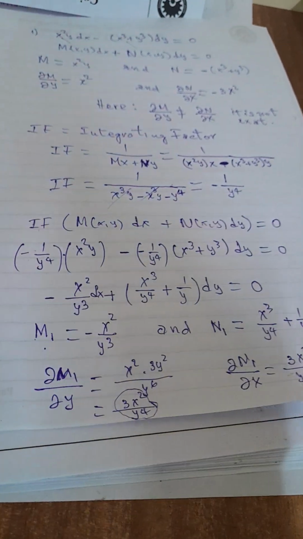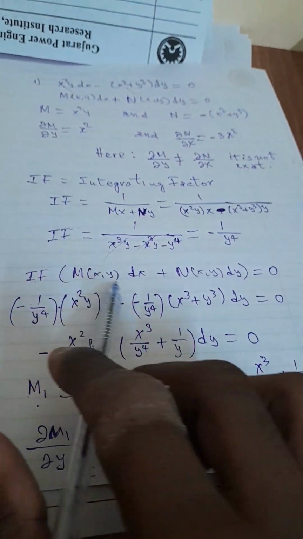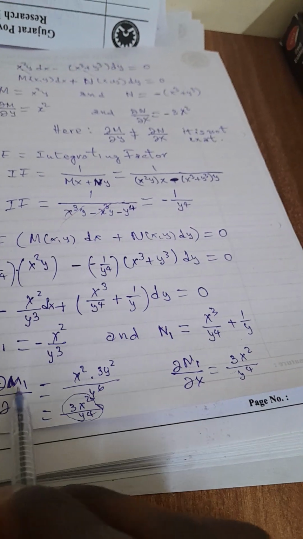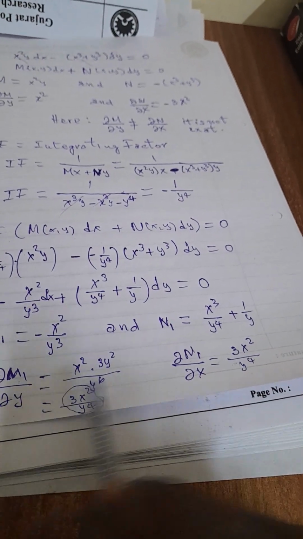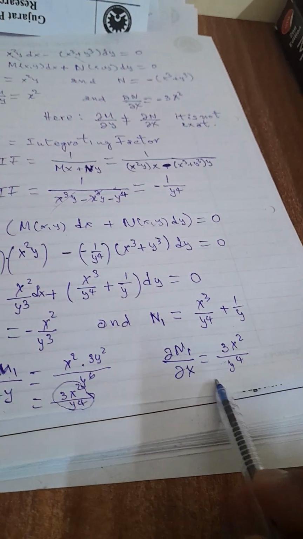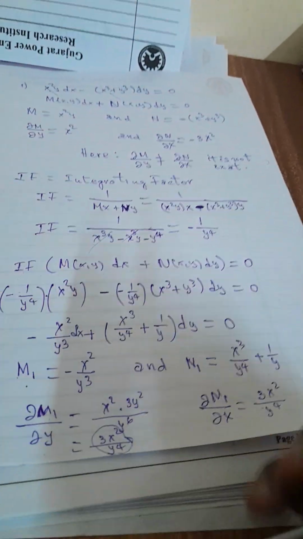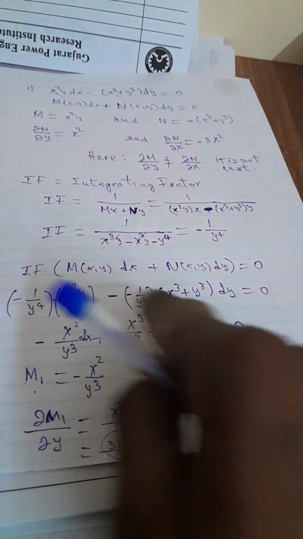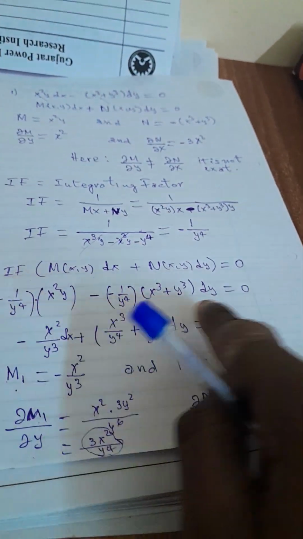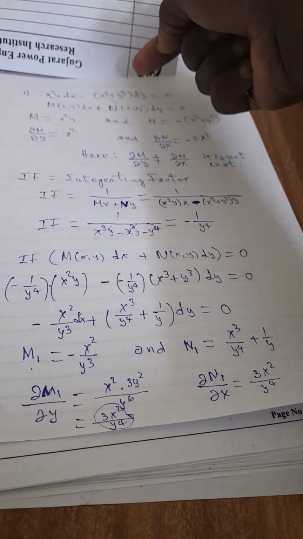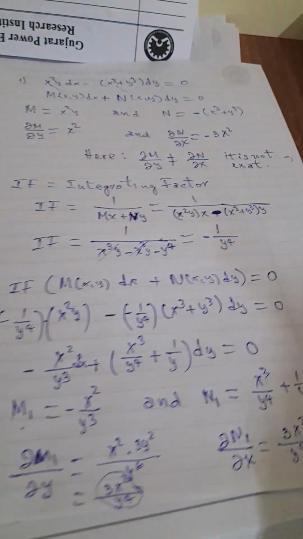Okay, so after you multiply by the integrating factor, you can surely write del m1 over del y is equal to del n1 over del x. You can just directly put it together, because this integrating factor has the function of making this differential equation, which was not exact, into an exact differential equation.